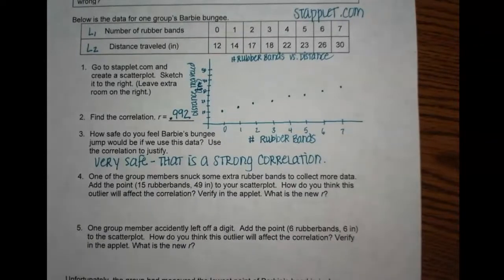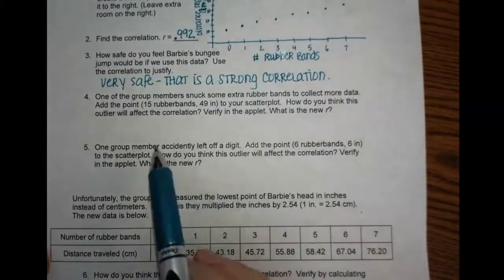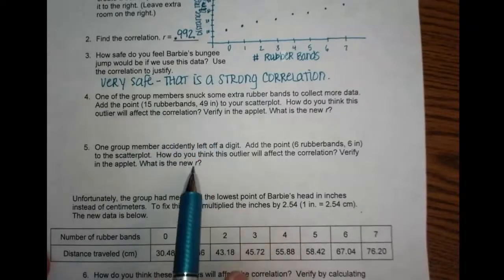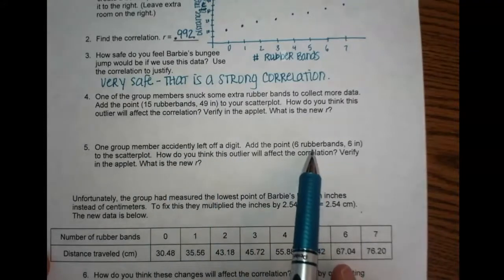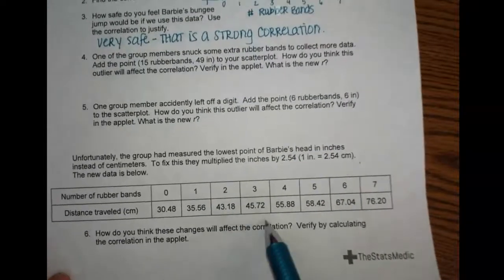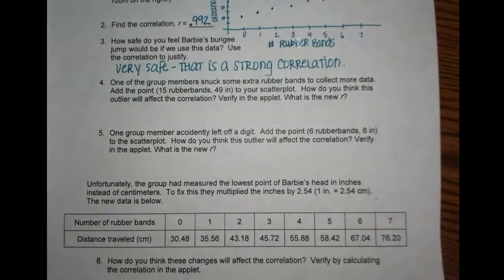So, what I want you to do at this point is pause the video and try 4, 5, and 6 on your own. Each of these has you adding in a point. So, add in the point, but when you go to the next one, take out this point and add in the new point they're talking about. So when you go to do number 6, take out this point and add in the new point. Each time you're pretending you're starting over from the beginning. When you're done, come back and watch the rest of the video.